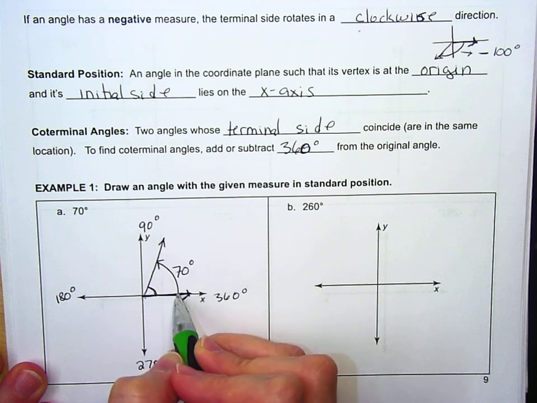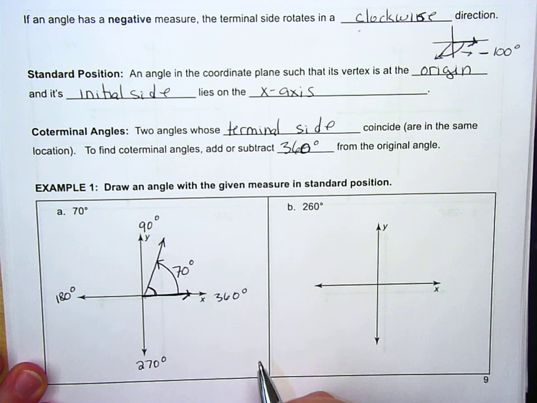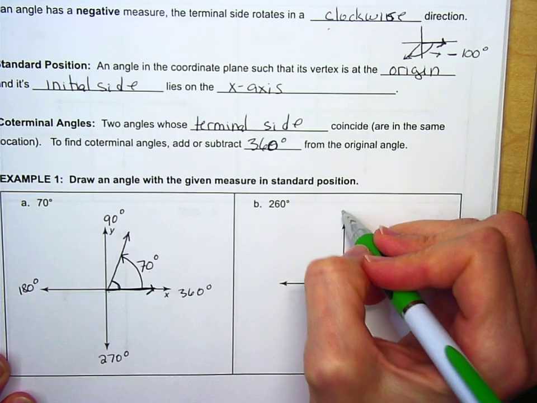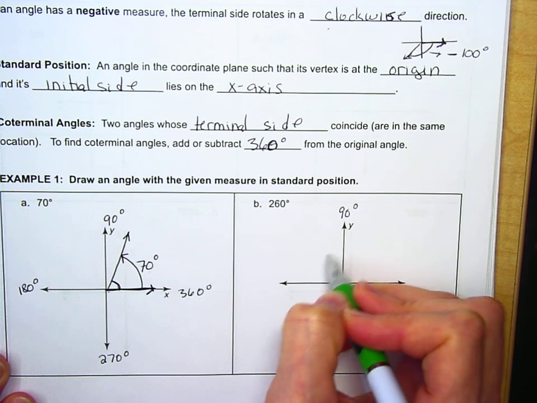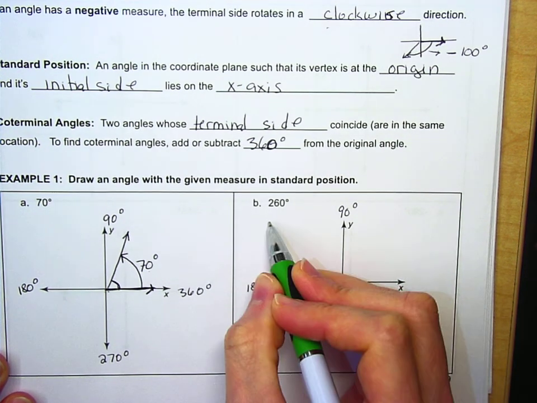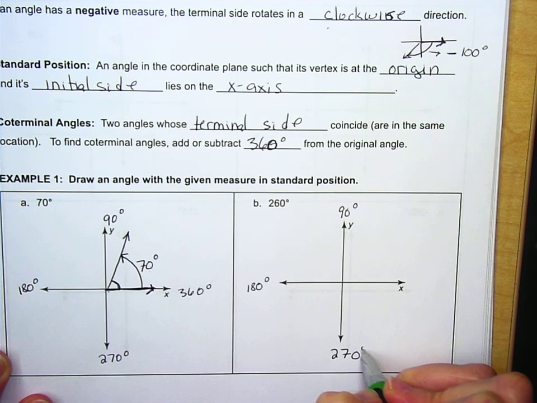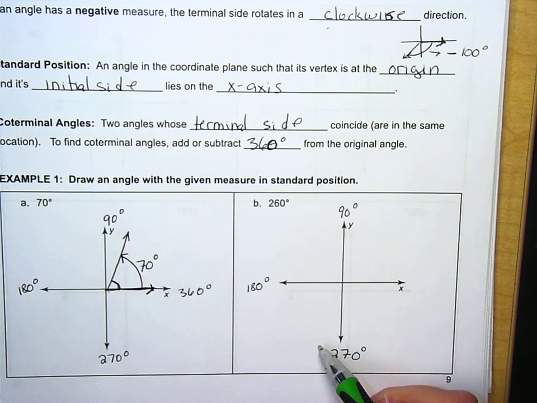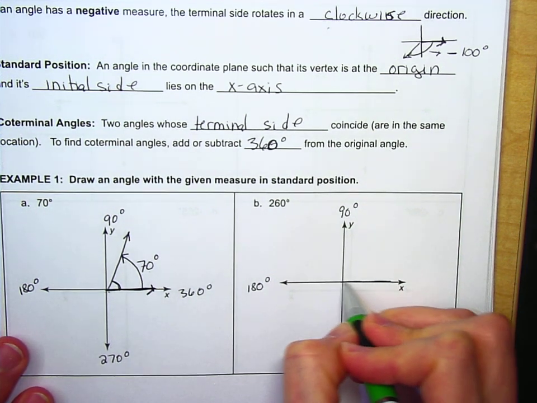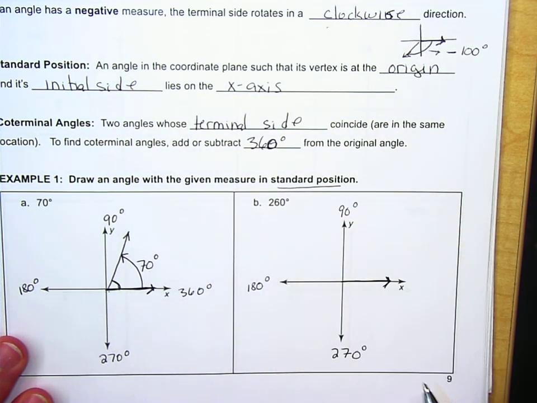Initial side, terminal side, you want to show the direction of your angle and you want to label the degree measure. So 260: this is 90, I've got to go past that. This is 180, I've got to go past 180 because 260 is bigger than 180. All the way down on the bottom is 270, so I want to go almost down here. Remember, I'm always going to start my angle here on the x-axis because we're writing these in standard position.